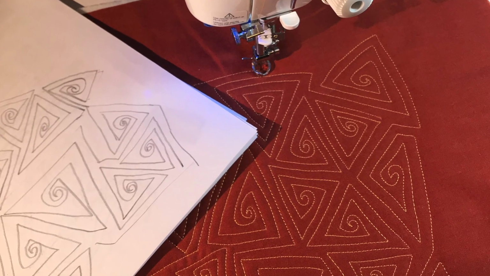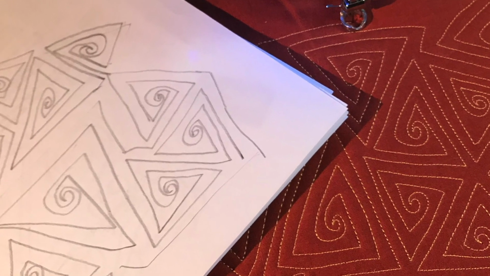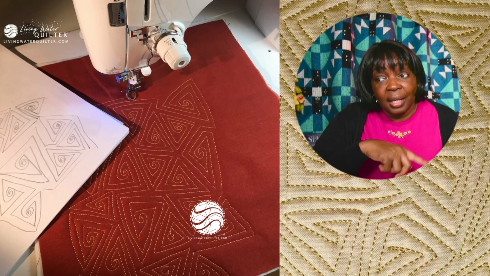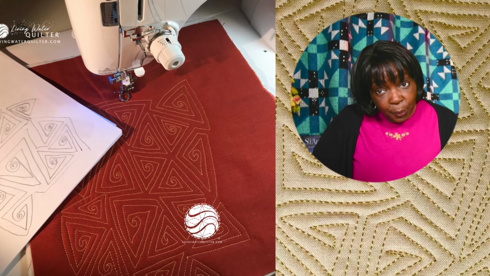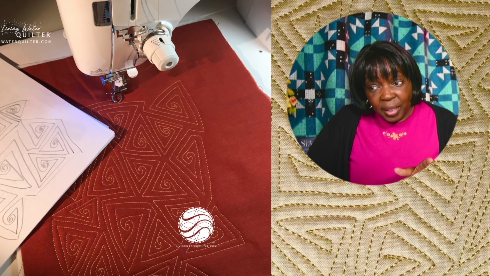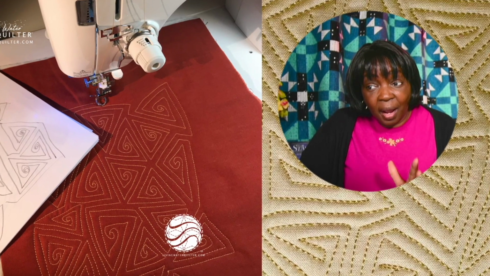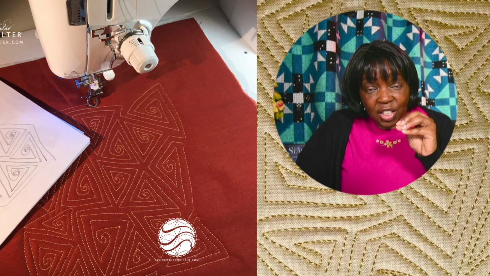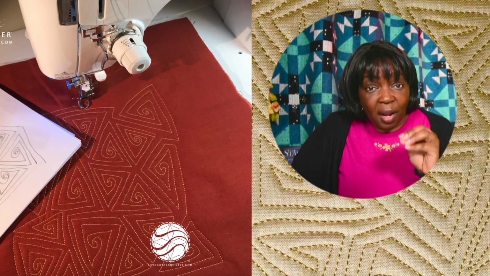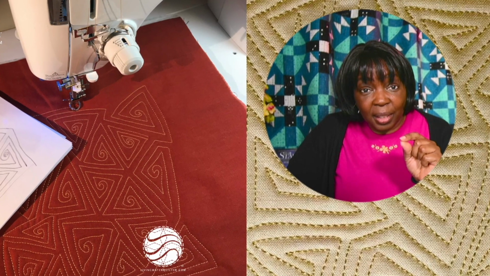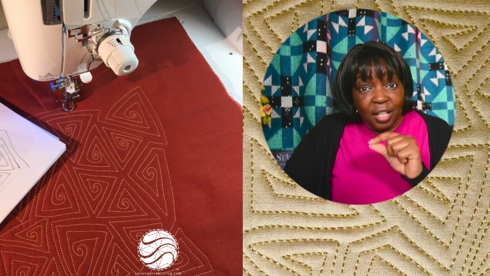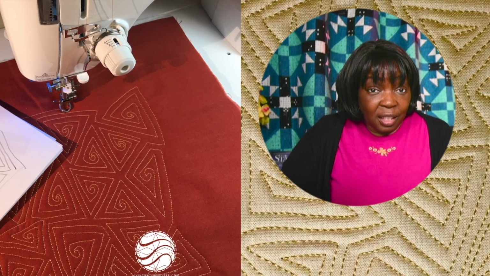I do the same thing. I practice on paper, then I go to a small quilt sandwich. Notice that this spiral is still a triangle, but notice the center. I changed the center of that triangle spiral just a little bit compared to the quilting on the yellow fabric.